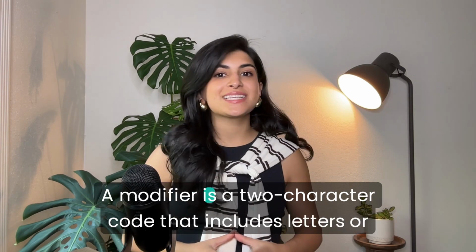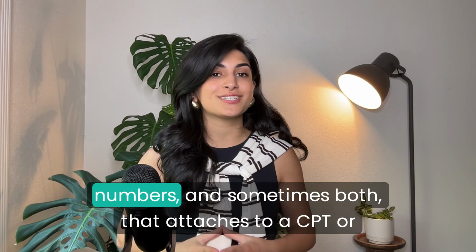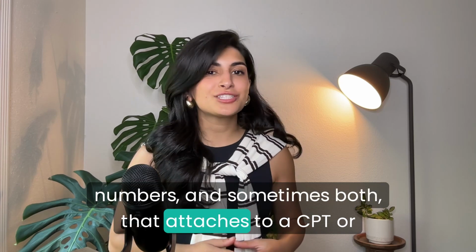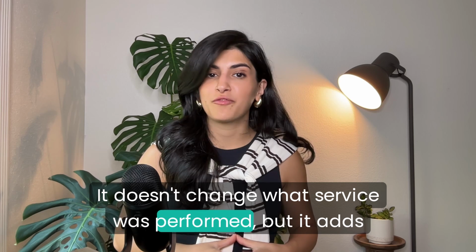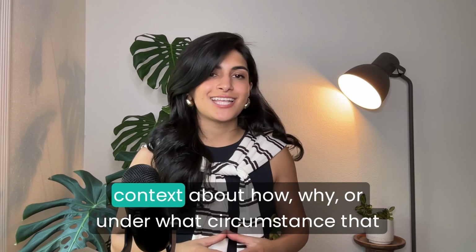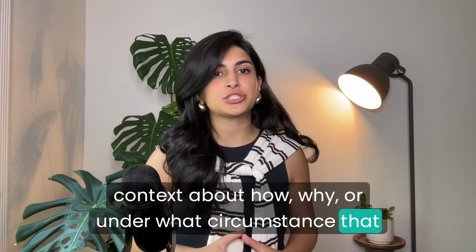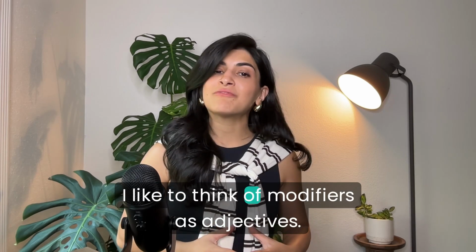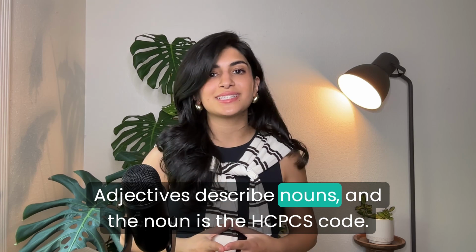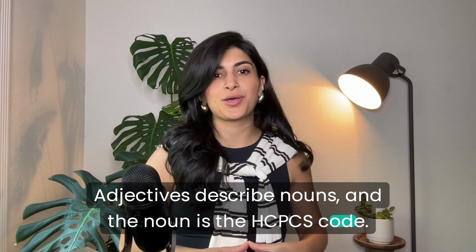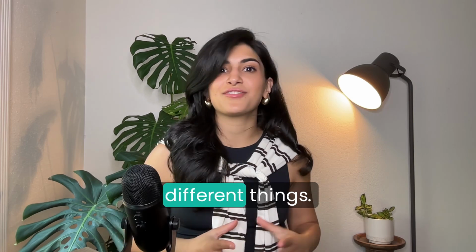A modifier is a two-character code that includes letters or numbers, and sometimes both, that attach to a CPT or HCPCS code. It doesn't change what service was performed, but it adds context about how, why, or under what circumstance that service happened. I like to think of modifiers as adjectives. Adjectives describe nouns, and the noun is the HCPCS code. There's a wide range of different modifiers that say different things.